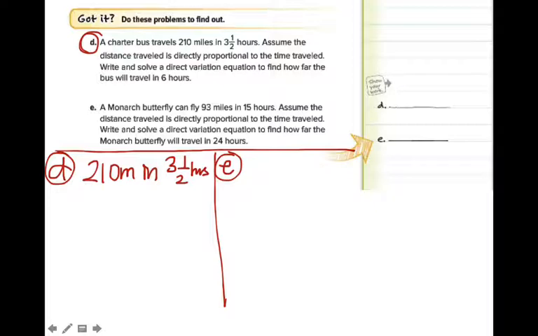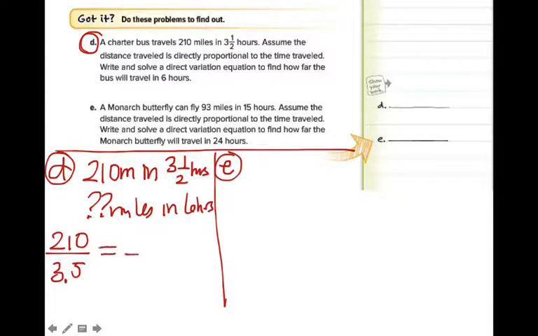210 miles in 3.5 hours. How many miles in 6 hours? That's what we want to know. Okay. First thing to do, we need to figure out how far it goes in 1 hour. If we can figure out how far it goes in 1 hour, we're going to take this ratio of 210 miles in 3.5 hours, and we're going to come up with how many miles in 1 hour. Because if I can figure out how many miles in 1 hour, I can figure out how many miles in 6 hours.